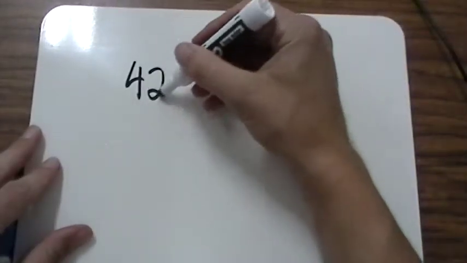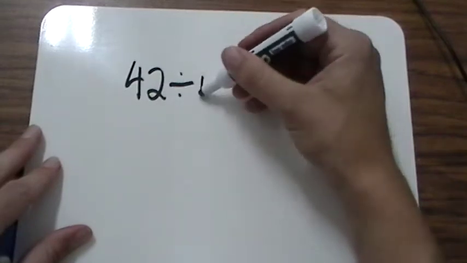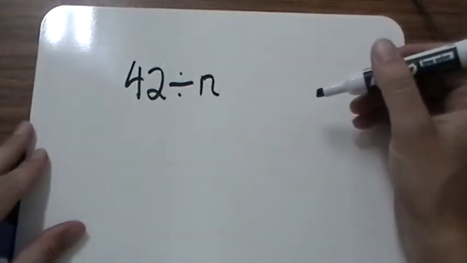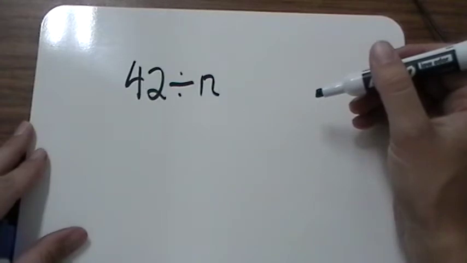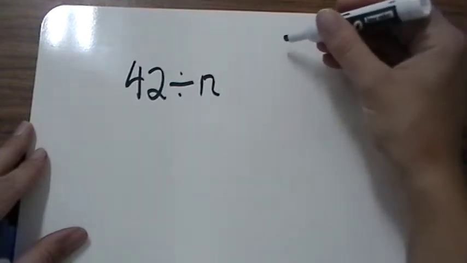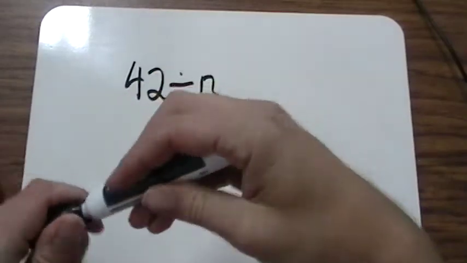Now let's take a look at some algebra. Ooh, okay. If I have 42 divided by n, wait a minute, Mr. Ivan, there's a letter in there mixed in with the numbers. That's right. I need to ask myself, what's 42 divided by n? And I'm going to tell you, it's like a secret code.